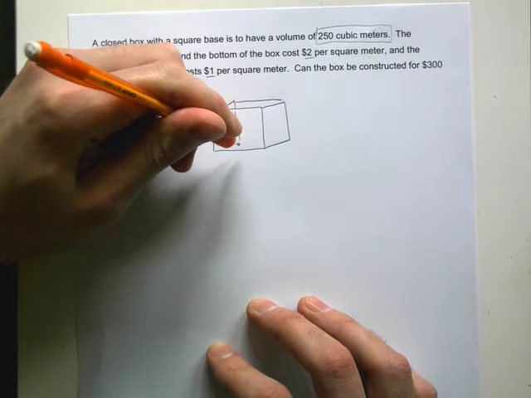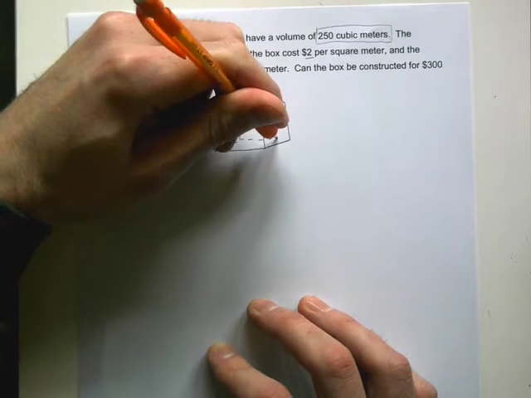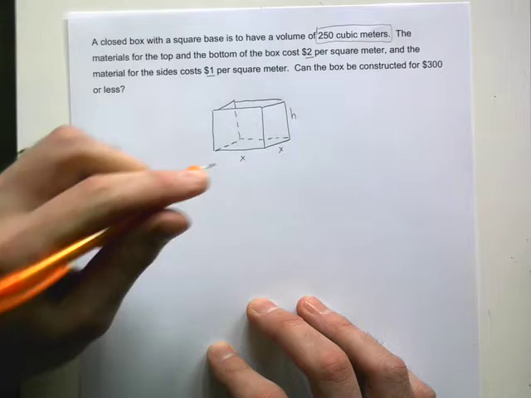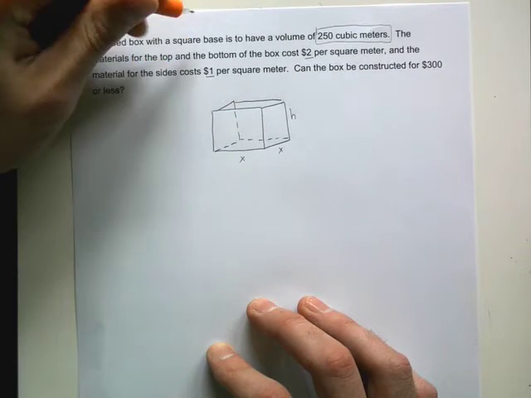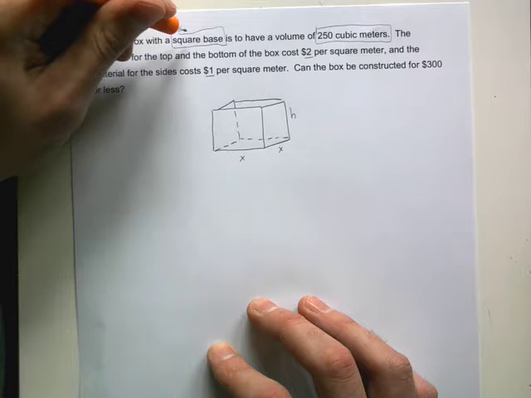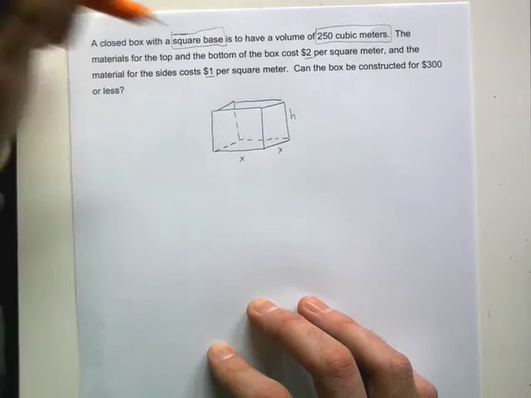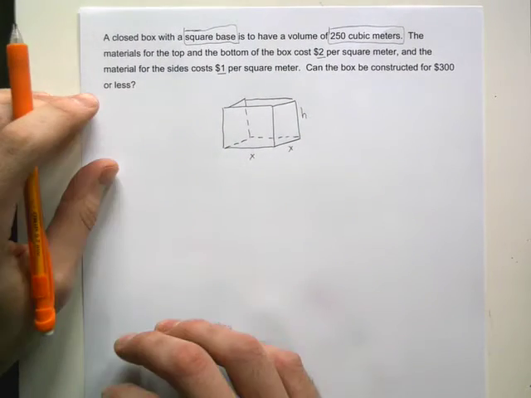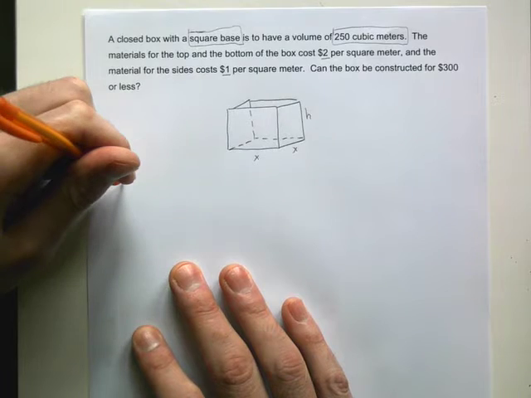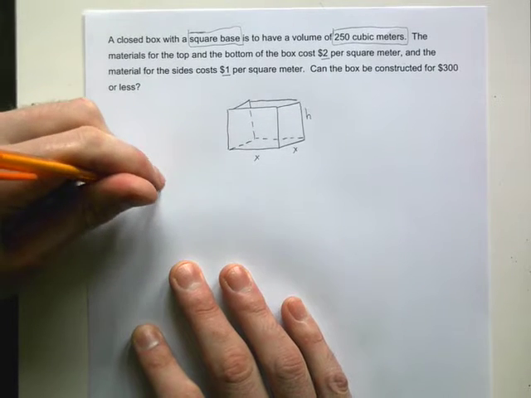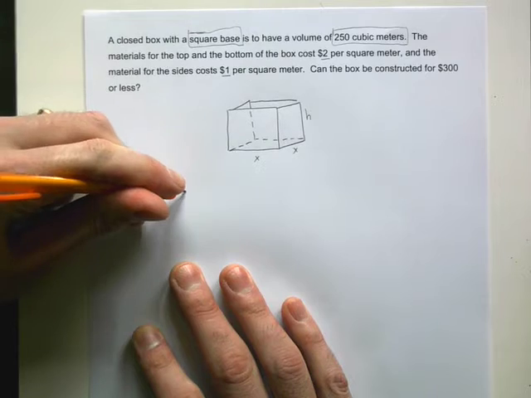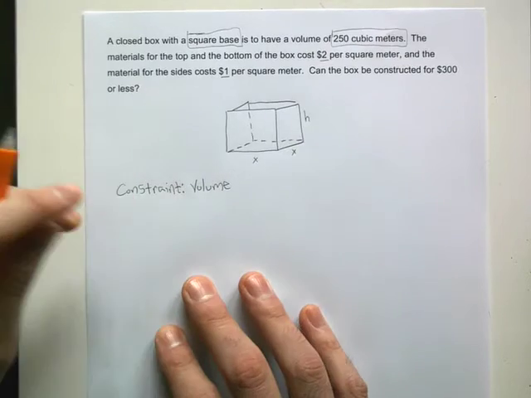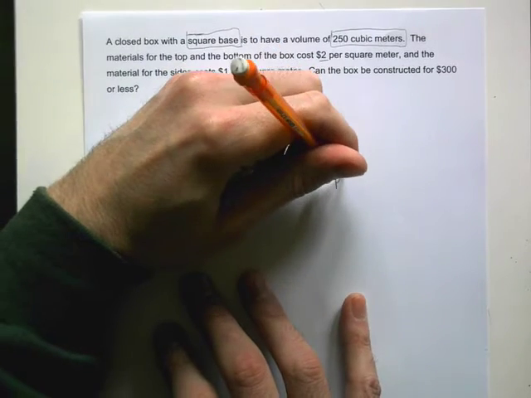So here's my box. Let's call this an x, this is an x, and let's have a height of the box. We know that these are both the same variable because it says a square base. A square base has the same lengths on both sides, so x and x is fine. That's actually what all of your practice problems are going to be like today, so you don't have to worry about anything else. So we have a constraint, and it looks like we're constrained by the volume.